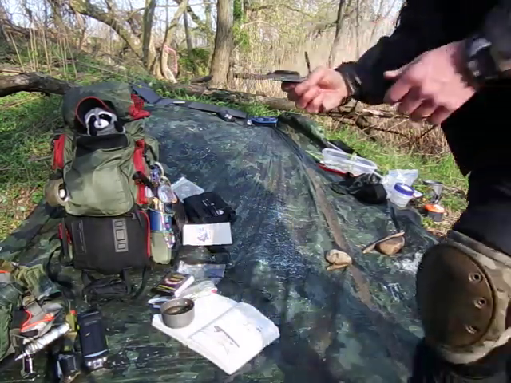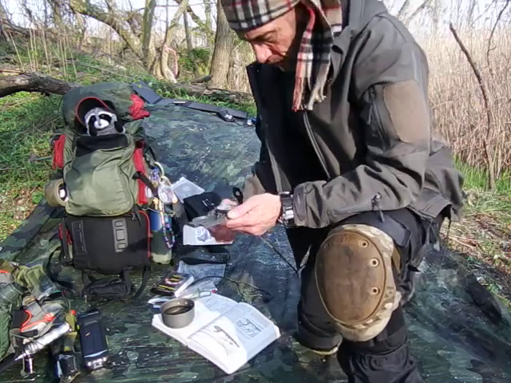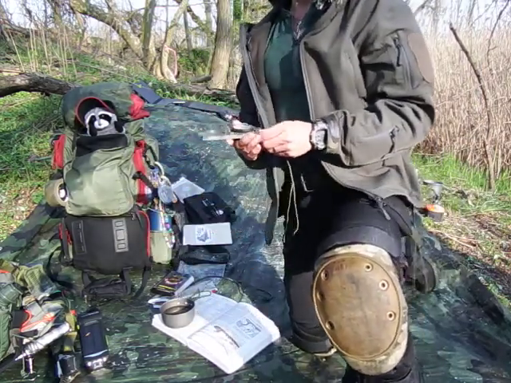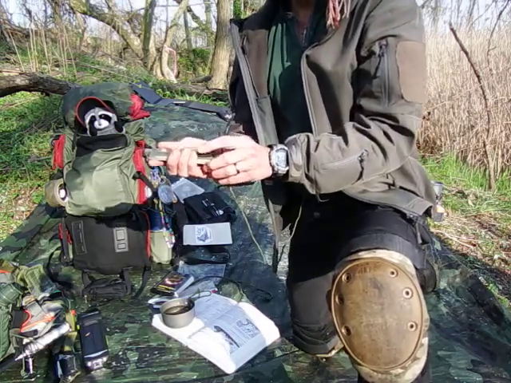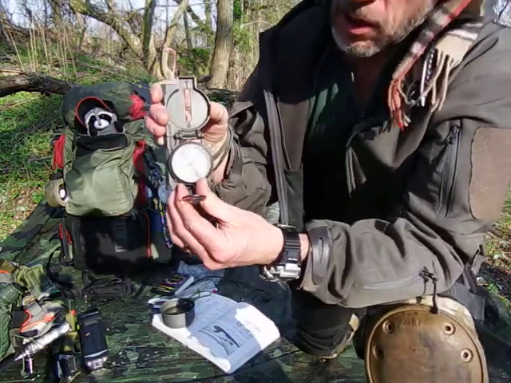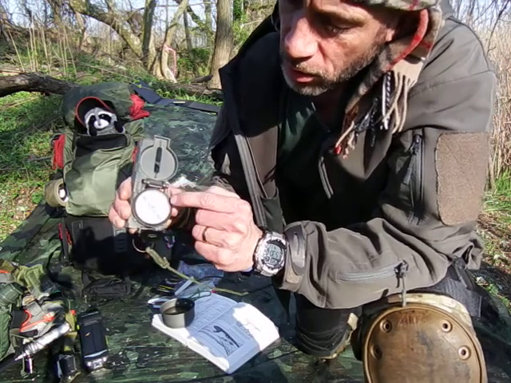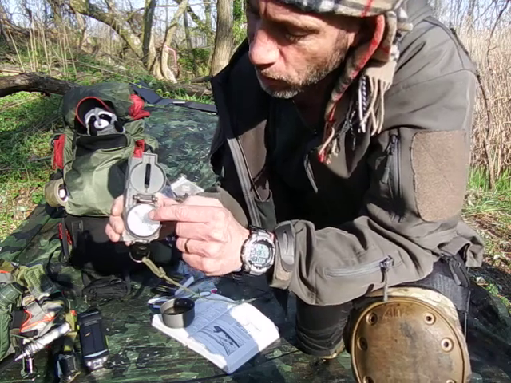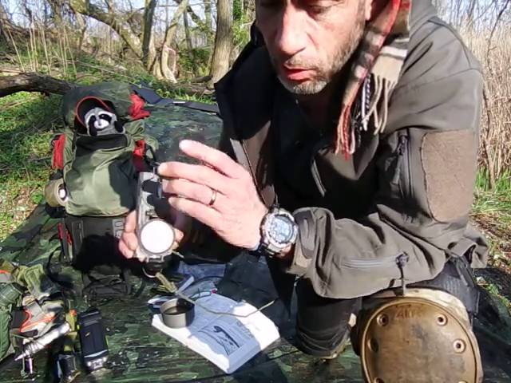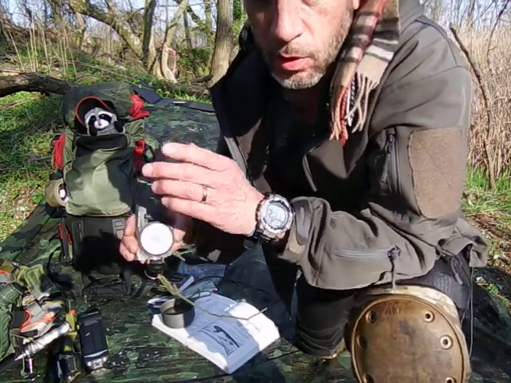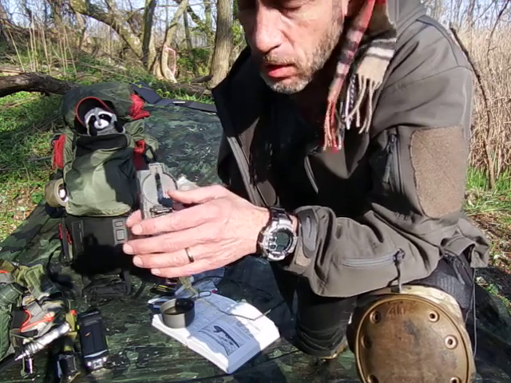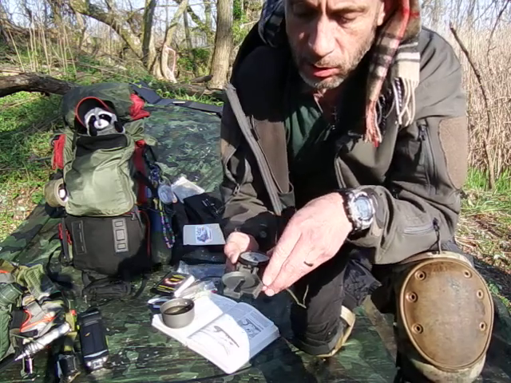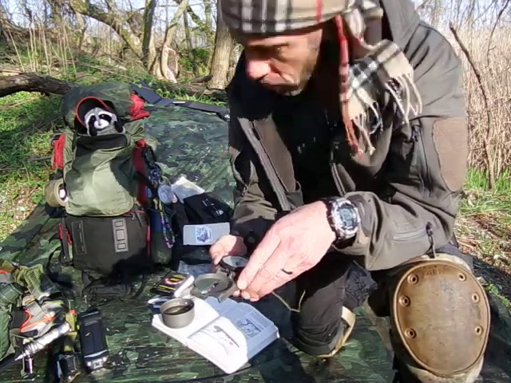All right, so I will demonstrate. I'm going to demonstrate the compass. Remember, you'll see north, south, east, and west. Okay, north. You want to have the north point towards zero. That's 0 degrees, 360. And when you turn the compass, you need to turn until the compass is pointing towards north.